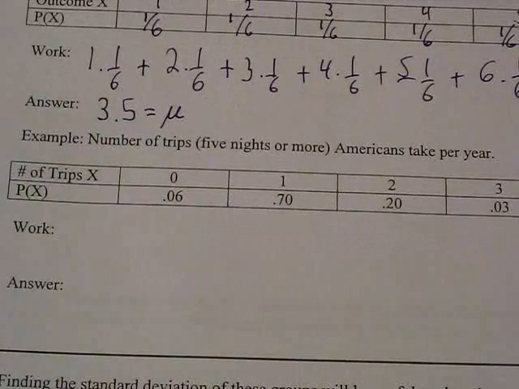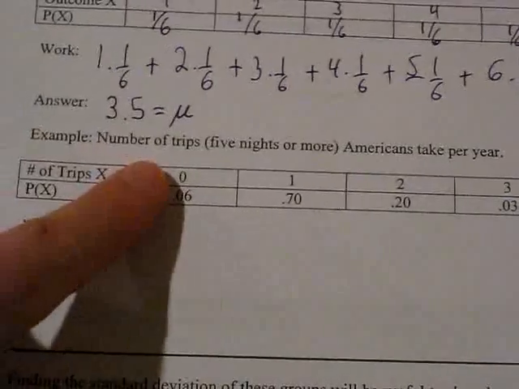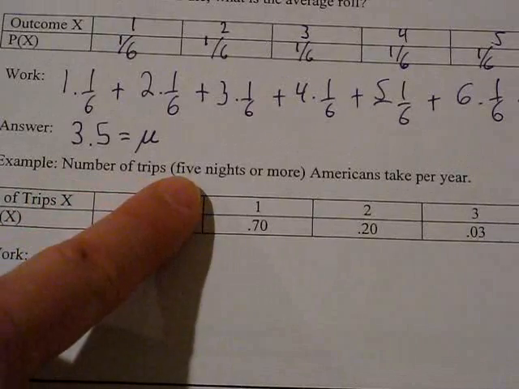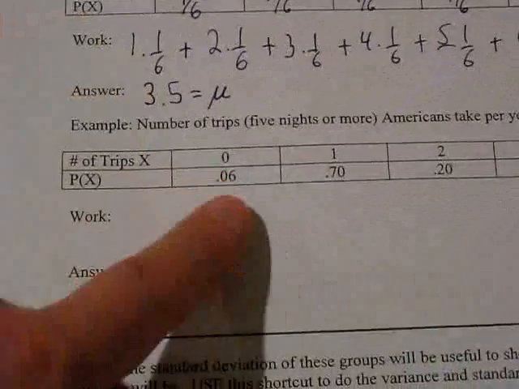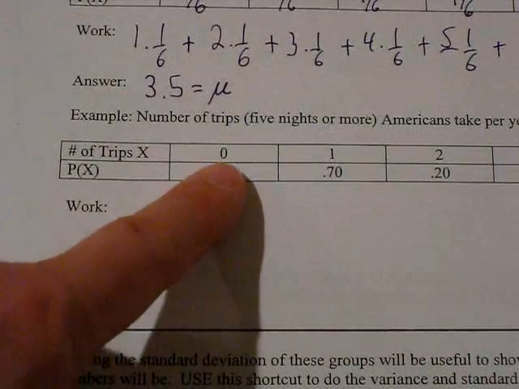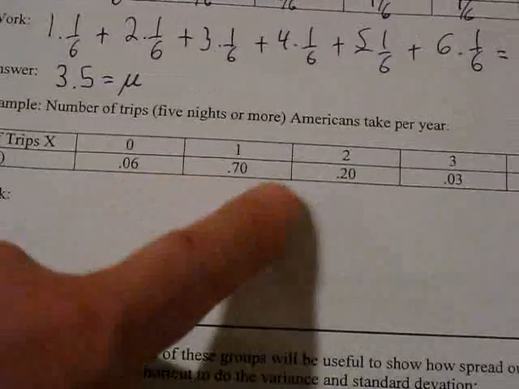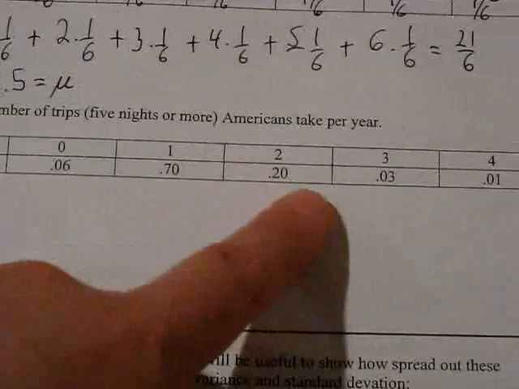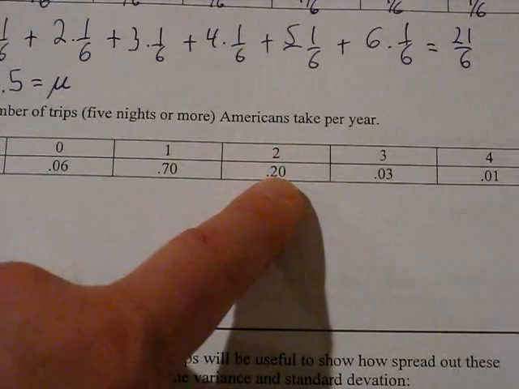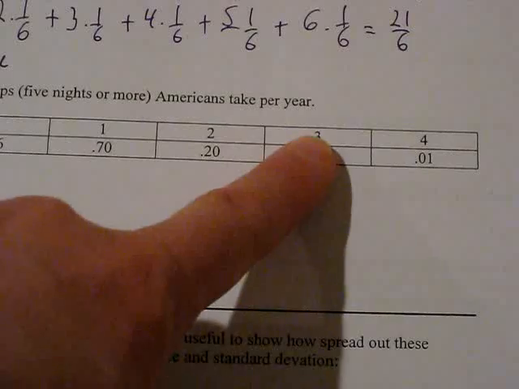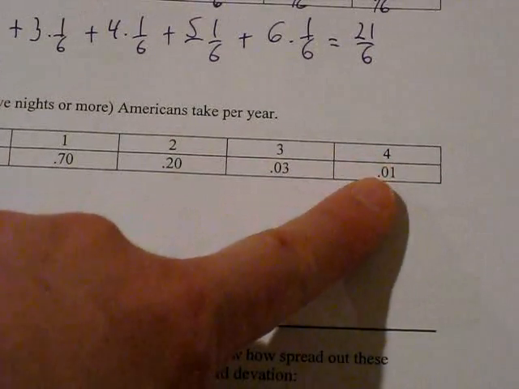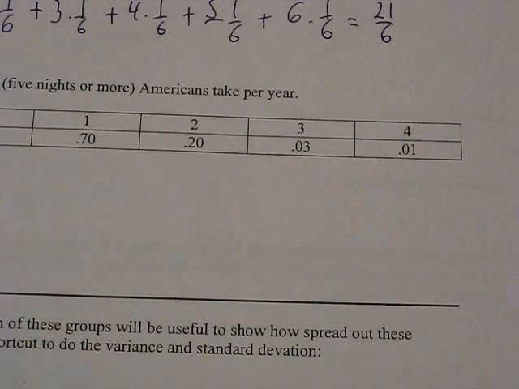So let's take a look at something that isn't so, well, I don't know, dice-like. We're going to look at the average number of trips that Americans take that are 5 nights or more per year. We'll see that 6% actually take no trips that are 5 nights or more. 70% take 1 trip that's 5 nights or more. 20% take 2 trips. 3% take 3 trips. And then 1% take 4 trips or more.